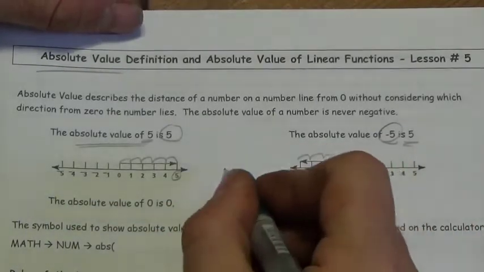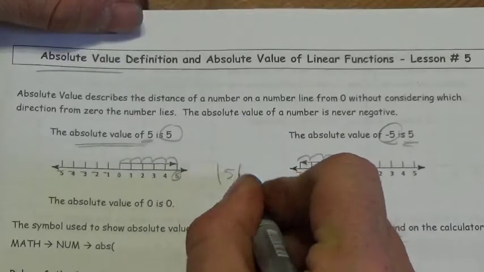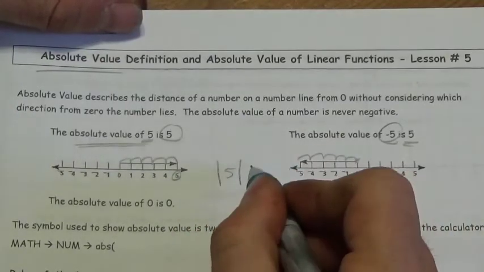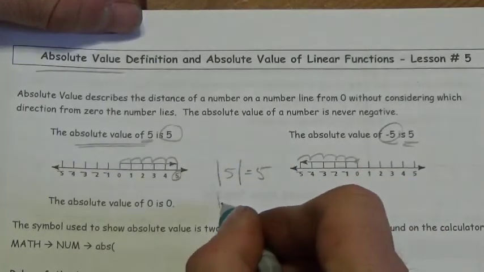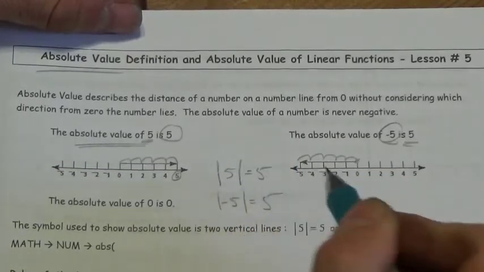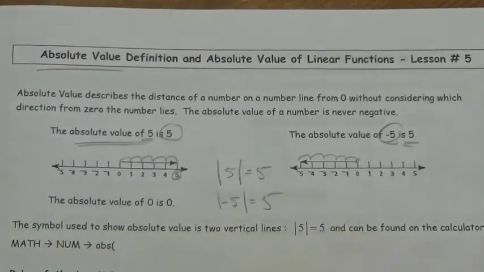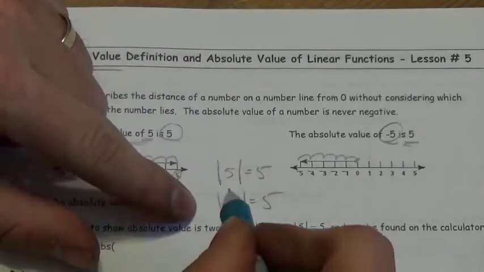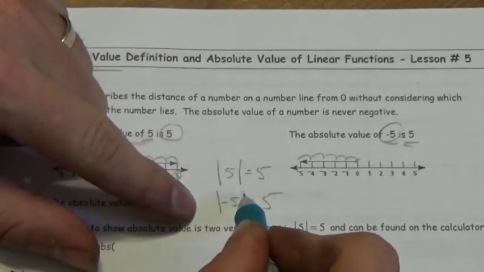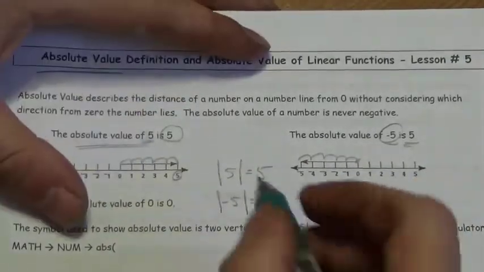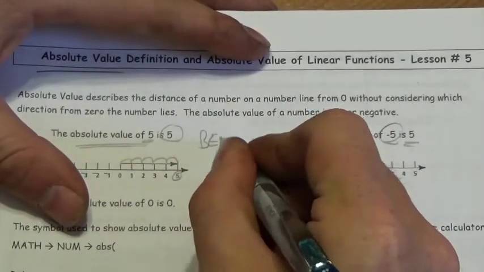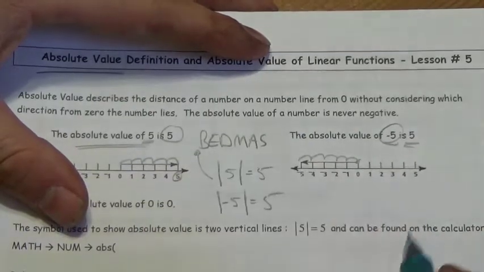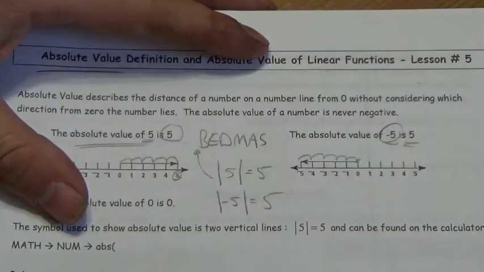Now, the symbols that we use are 2 vertical bars, like this. So this right here is the absolute value of 5, and the answer to this is 5, just like the absolute value of -5 is going to be 5. Again, this is a little bit new. Something that you should know is that if you're going to think about it in terms of BEDMAS, order of operations, the vertical bars essentially are a form of parentheses, a form of brackets.